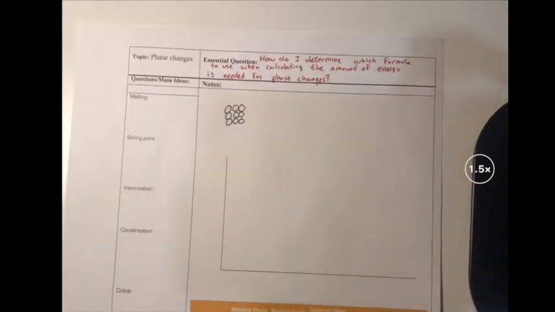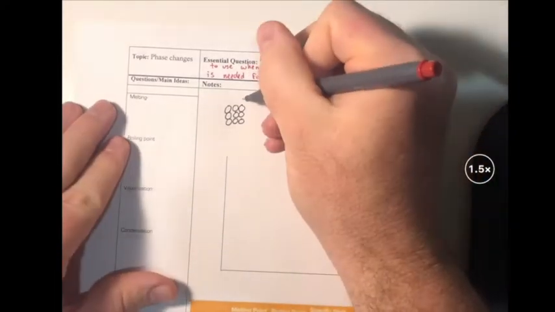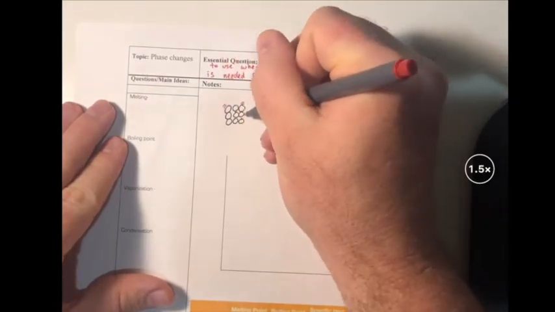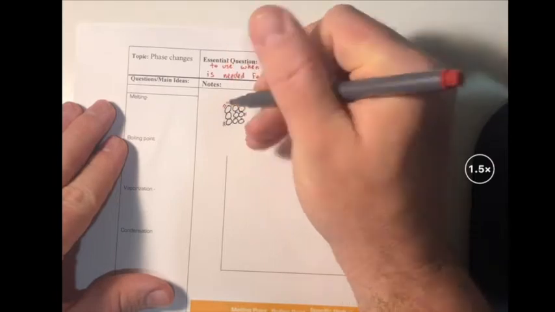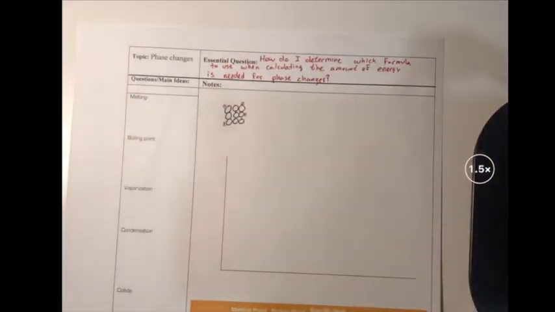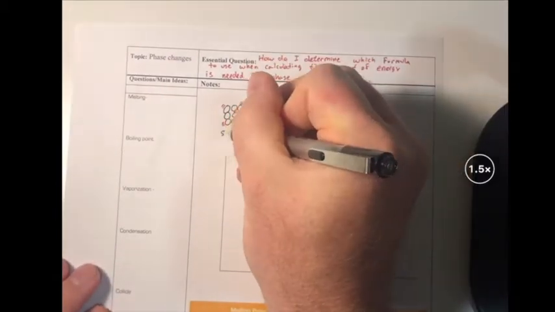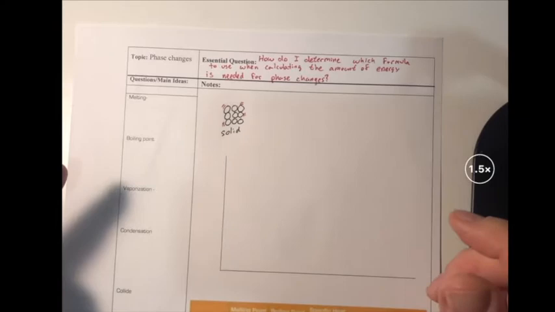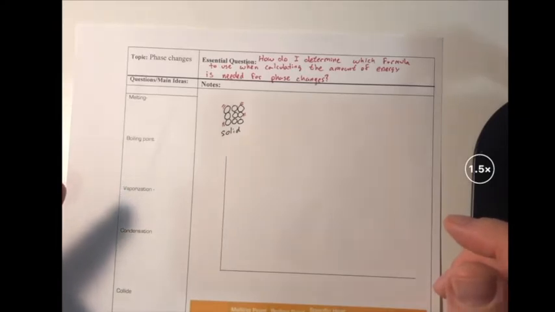Now these particles, they just don't sit there, they vibrate. They have a little movement. So I'm going to draw little vibrations around them, like little waves. They're always moving, just not moving much because they're really bound together. So this would be a solid. All right. Now a solid has a fixed volume.